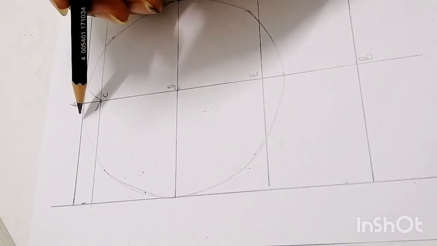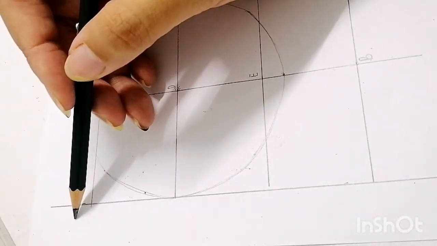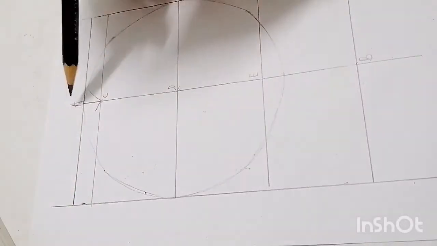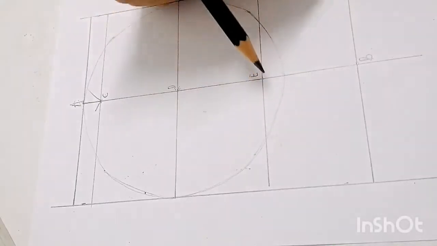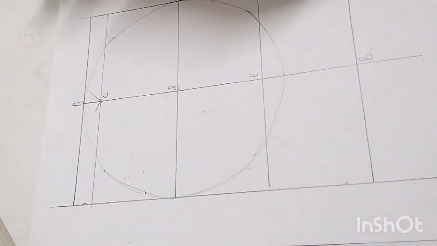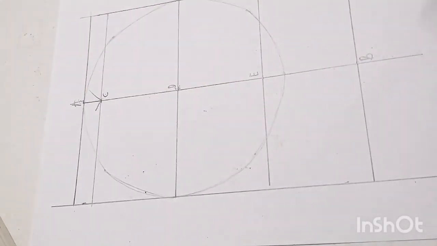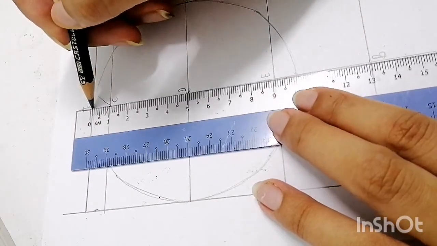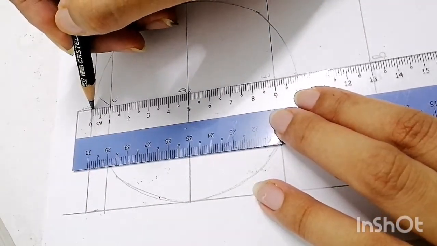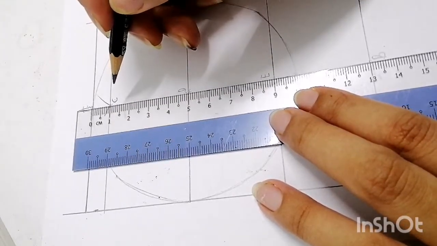Basically, in this area, you have to divide A to B into half. When you divide A and B, just now how much? 13 cm, correct? 13 cm divided into half, how much? 6.5 cm, right class?